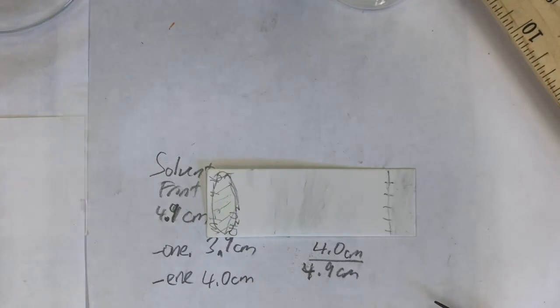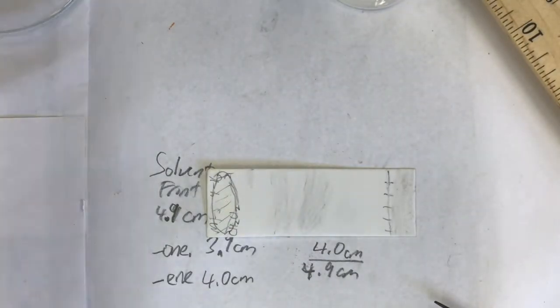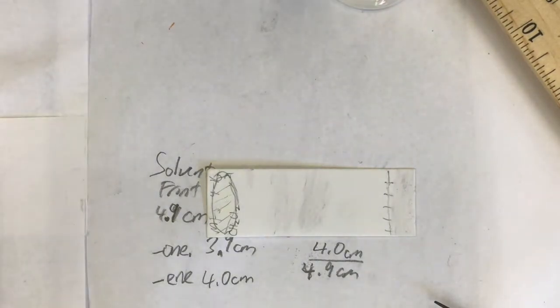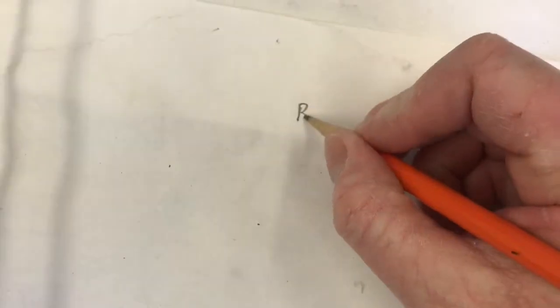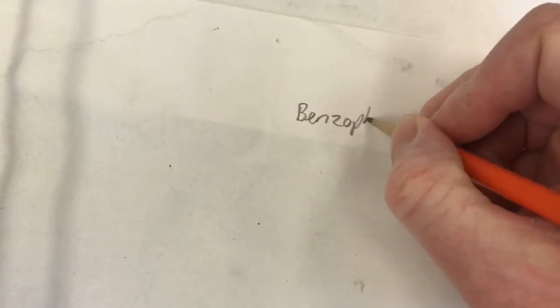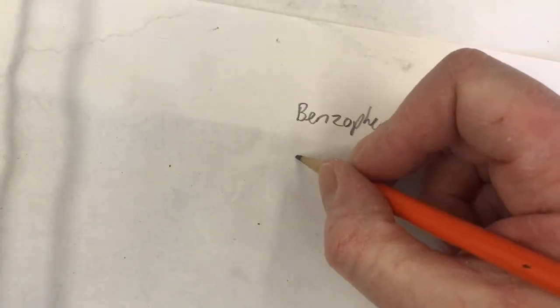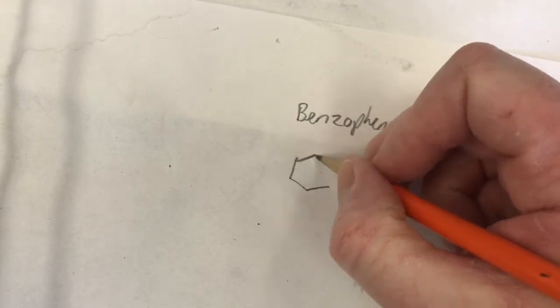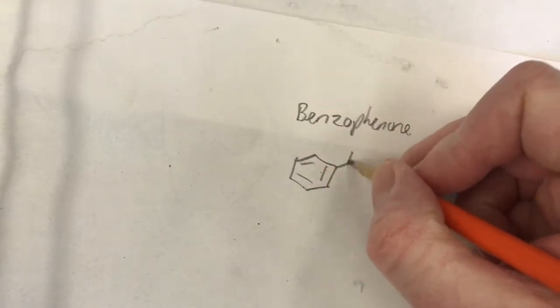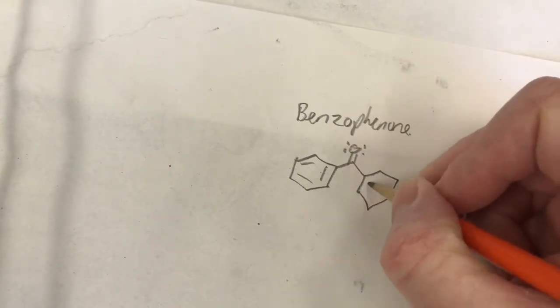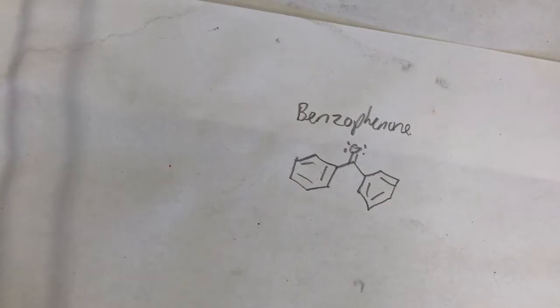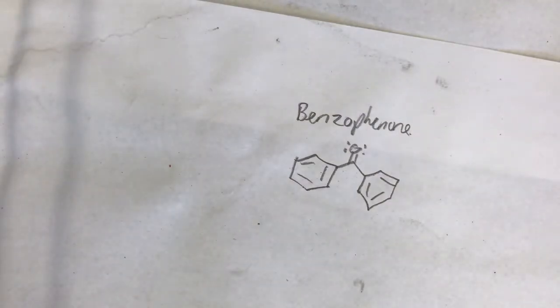So the next sample I'm going to do is try to figure out the best eluent to separate two different molecules. The two molecules I'm going to try to separate are benzophenone, which is just two phenyl rings, two benzene rings, attached to a ketone. There's benzophenone. And I'm also going to use vanillin.